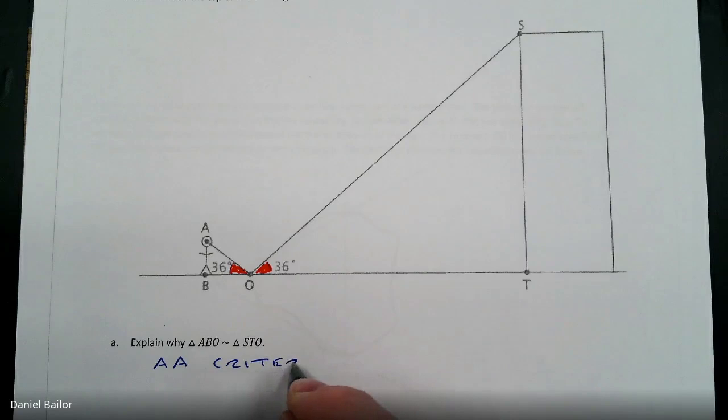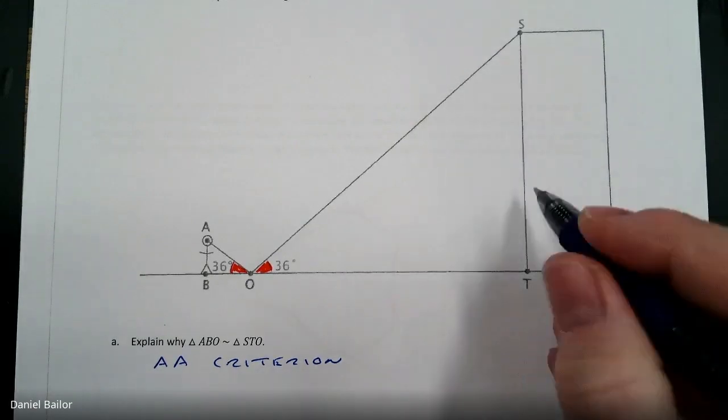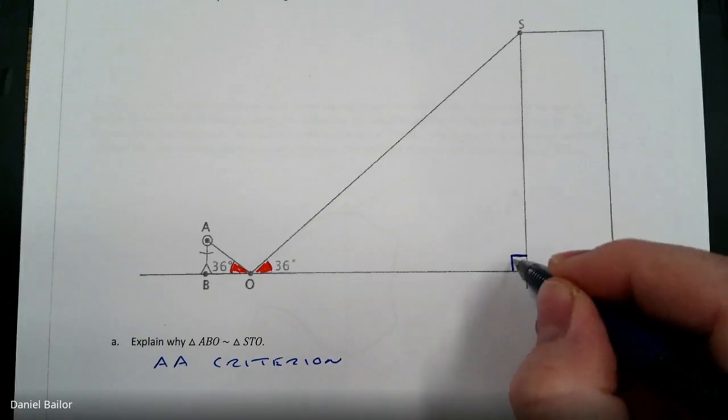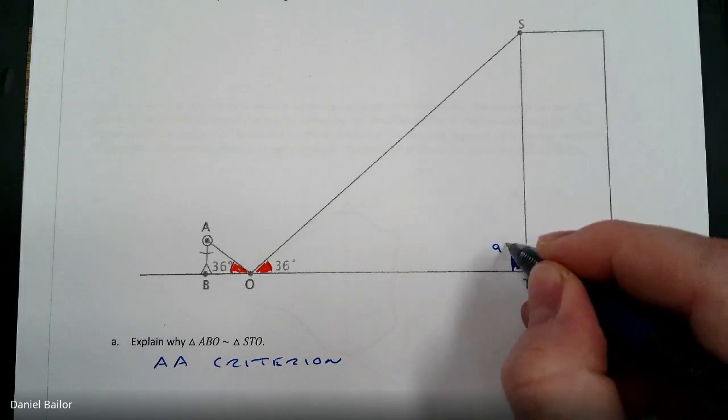Now, you might be saying right now, Mr. Baylor, the AA criterion tells us we need two angles that match. This is only one. Well, there's another angle that matches. I don't know if you notice it, but if you look over here, next to the building, the big triangle next to the building makes an L shape, which is a right angle, exactly 90 degrees.